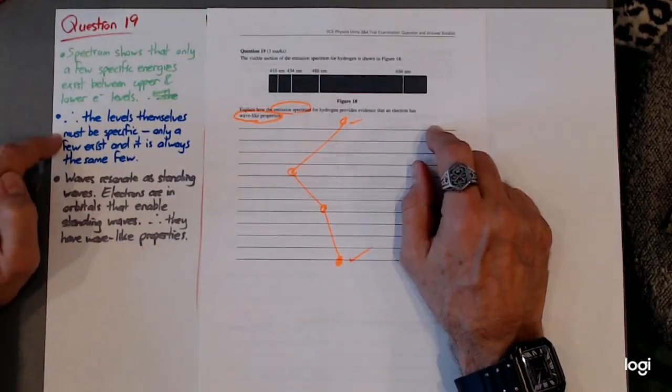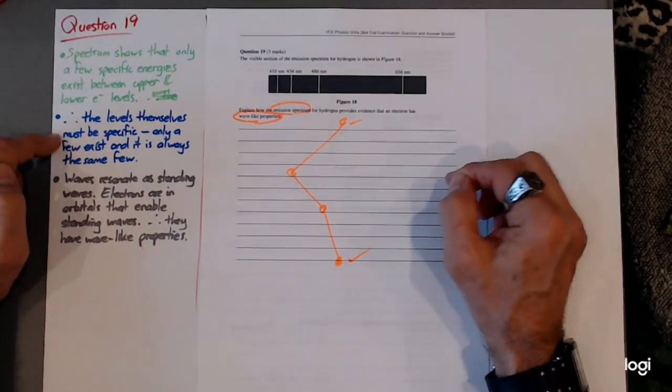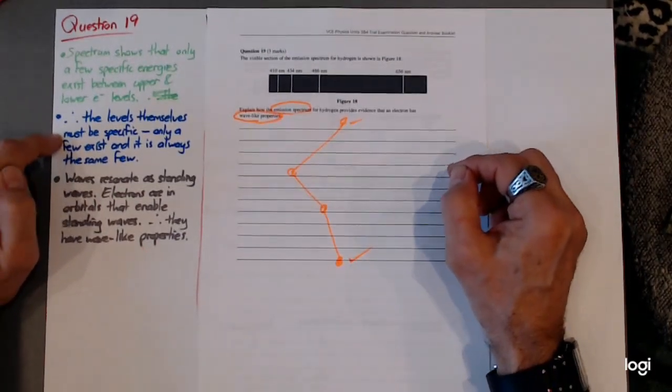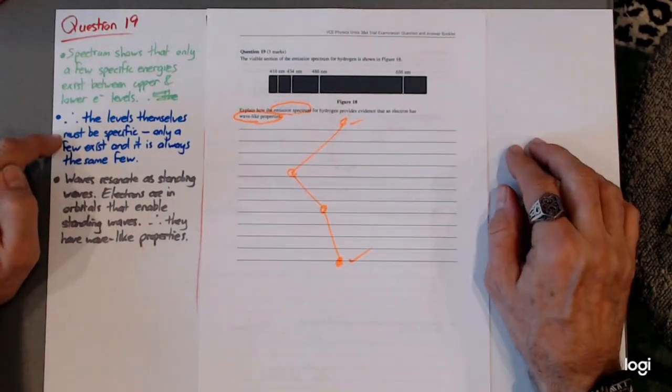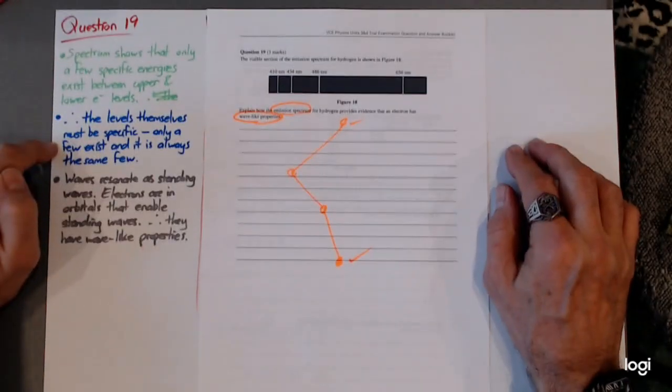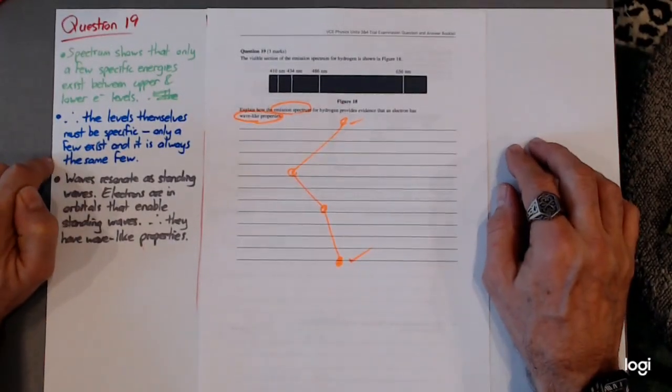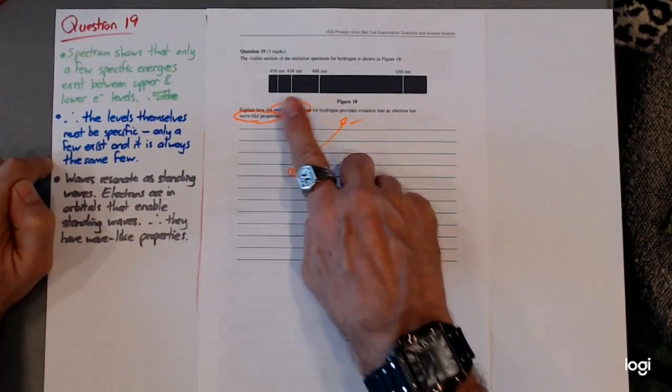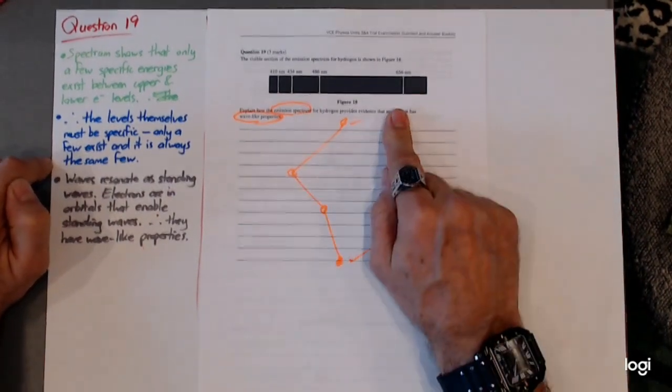The places where electrons are able to orbit must be very specific and very rare. There are only a few possible jumps between them, right? Only a few exist, and it's always the same few, right? Every time you do this, you don't just get 4, you get the same 4.